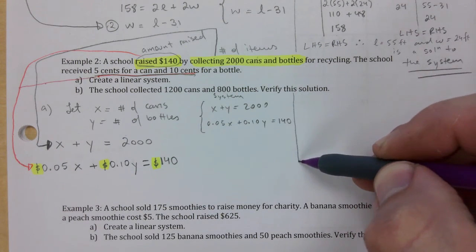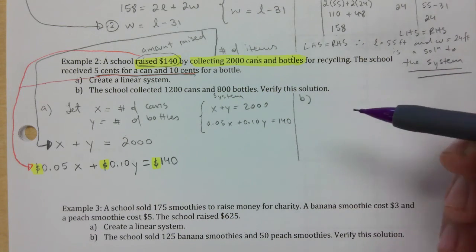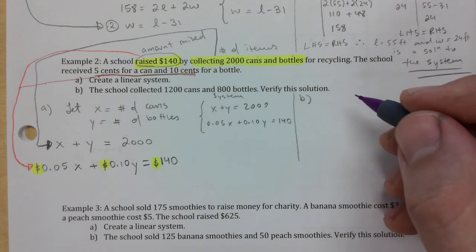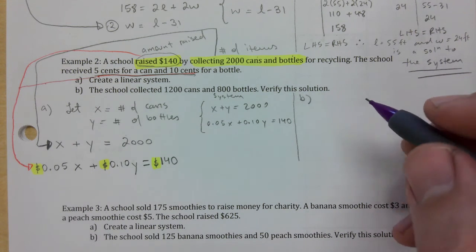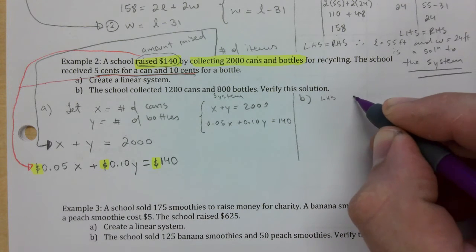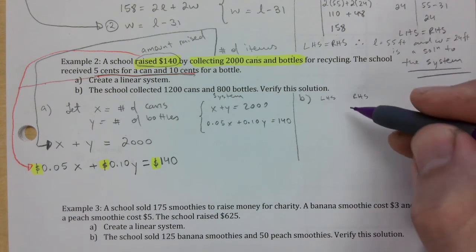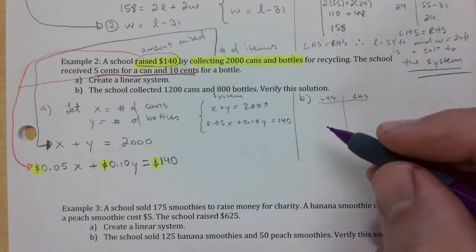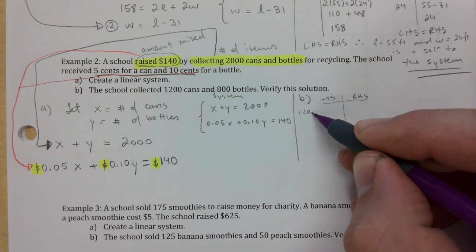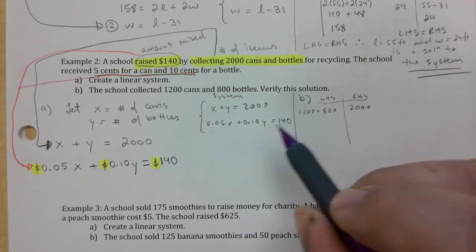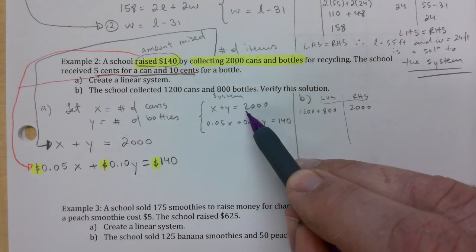We're going to block this off and ask: is 1200 and 800 a solution? Basically we do the left-hand side and right-hand side for both. I'm going to use this one here. I know that it's 1200 plus 800 on this side, and on the right-hand side there's the 2000 of this equation.